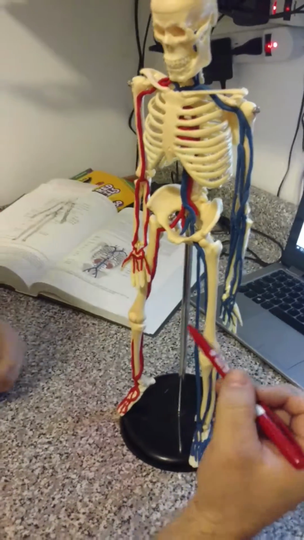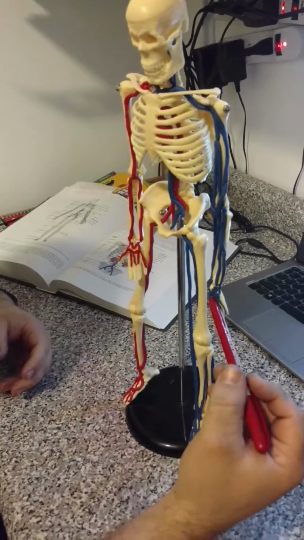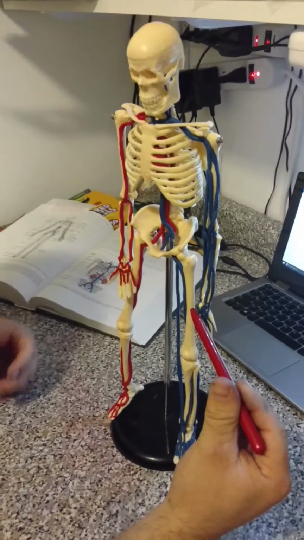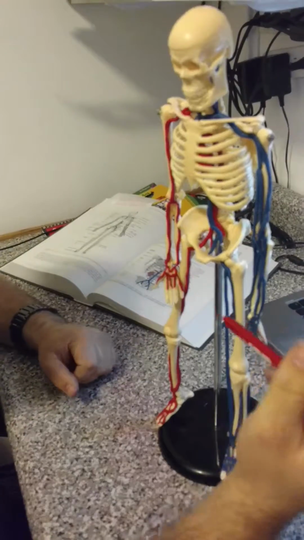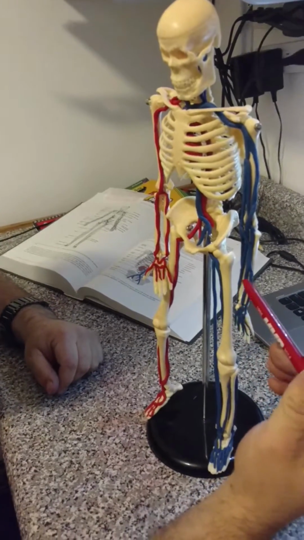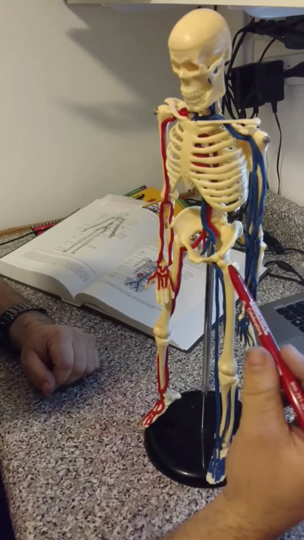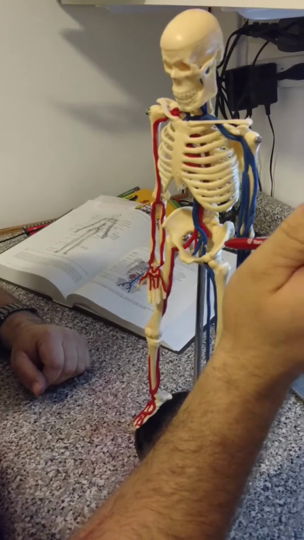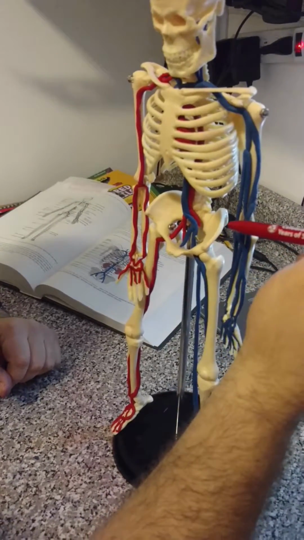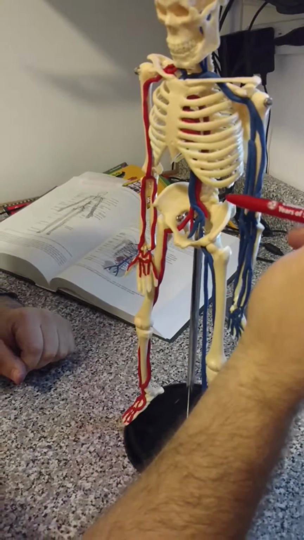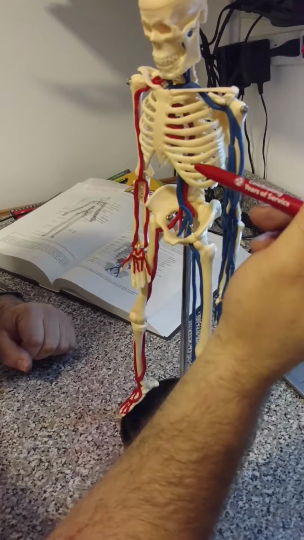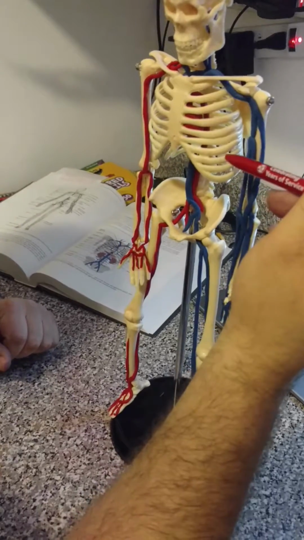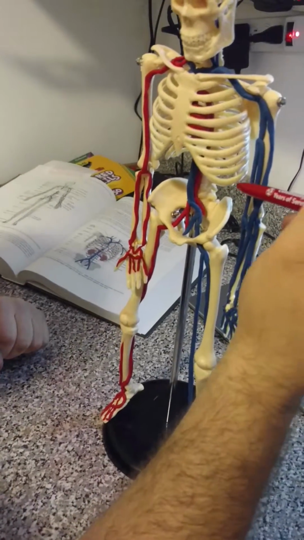On the venous side, we're going to come from the digital veins into the palmar arches, and then we're going to come up. We're going to go into the radial vein, the ulnar vein. We're going to come up into the medial cubital. It's going to turn into, we also have the cephalic vein, basilic vein, axillary vein, brachial vein. They're all right in here.